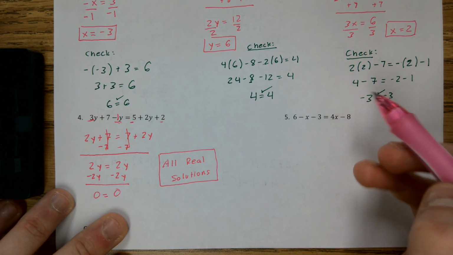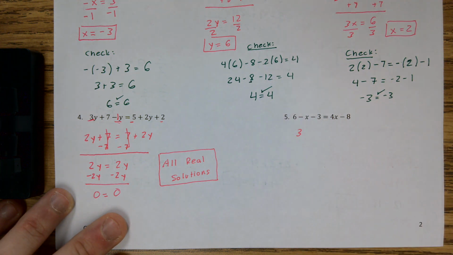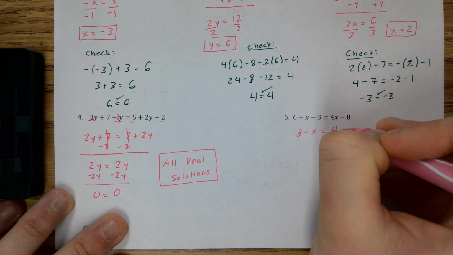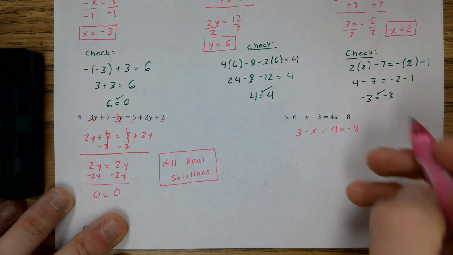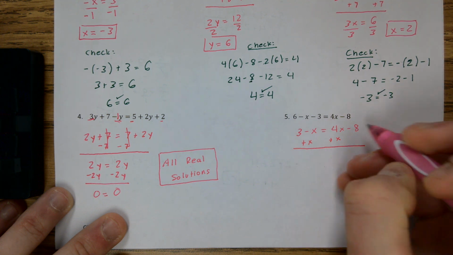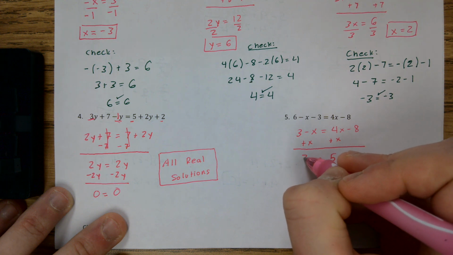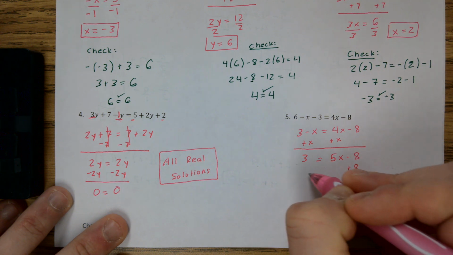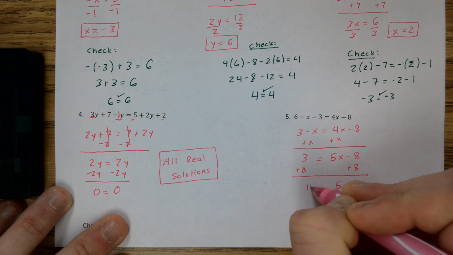In this case, what we're going to do is 6 minus 3. That's going to give you a positive value of 3. And then we're going to have minus x is equal to 4x minus 8 on my right side. The next thing I'm going to do is subtract or add my x term over. So I'm going to have 5x minus 8 is equal to a positive 3. I'm going to add 8 to both sides, and 5x is equal to positive 11.